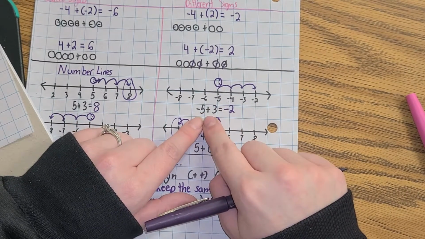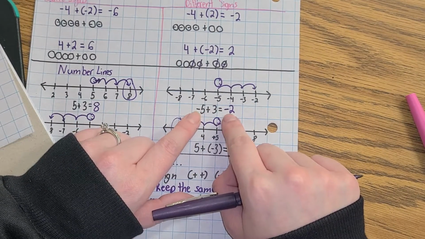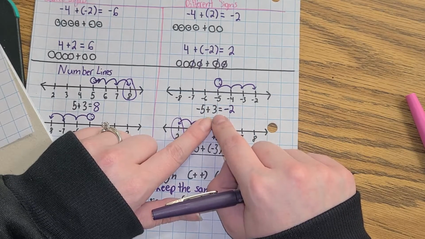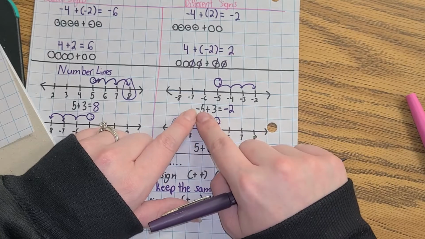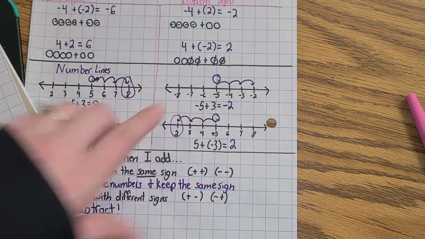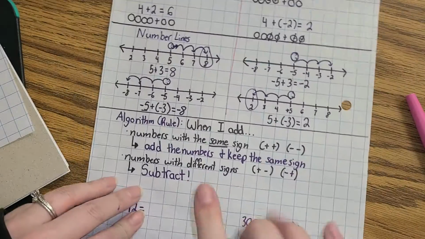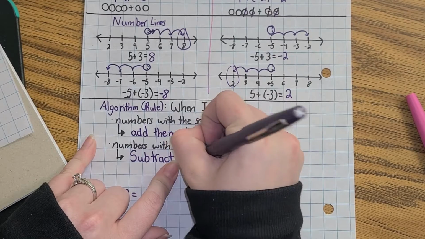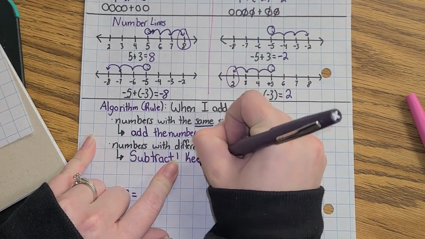Okay? And in this case, 5 is biggest, so we kept the sign. If it's biggest and you're moving the other direction, I don't have enough to get out of my negatives. I'm still in my negative zone on my number line. Okay? So if you're adding numbers with different signs, you subtract and then keep the sign of the larger number.